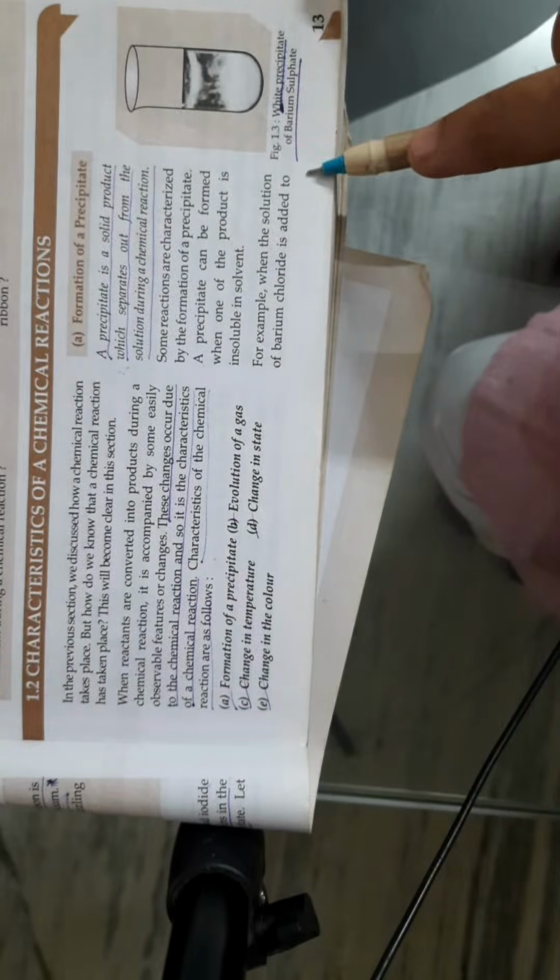So here what is precipitate? Precipitate can be formed when one of the products is insoluble in the solvent. So when we are mixing two substances, if any one is insoluble, then precipitate is formed. For example, this is also one of the important reactions: when barium chloride is added to sodium sulfate solution, it is characterized by formation of white precipitate.